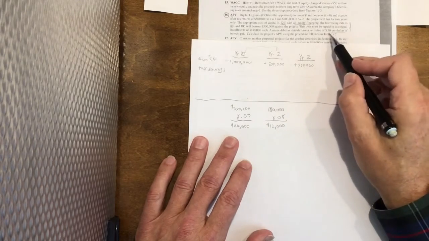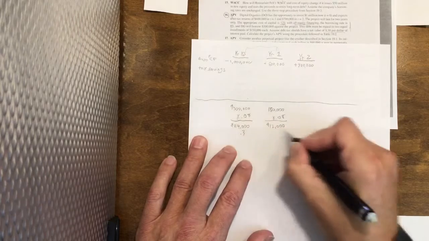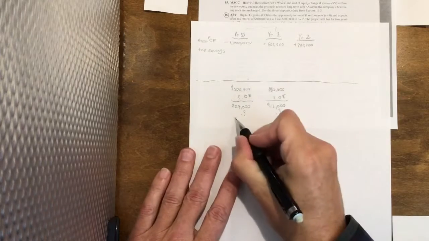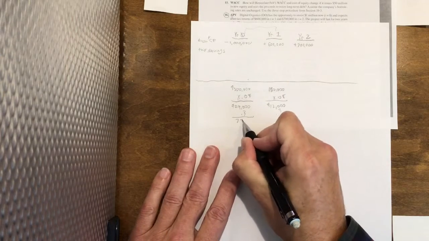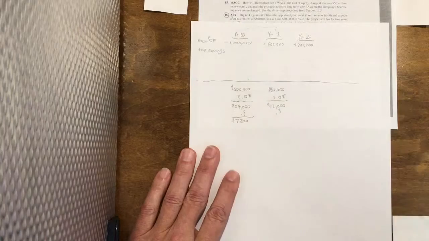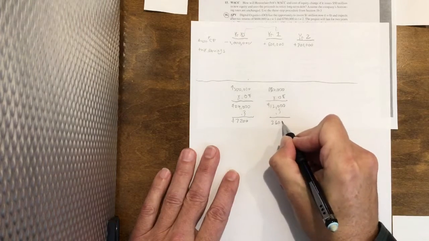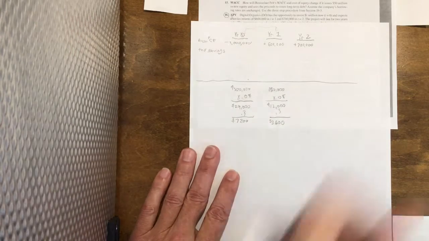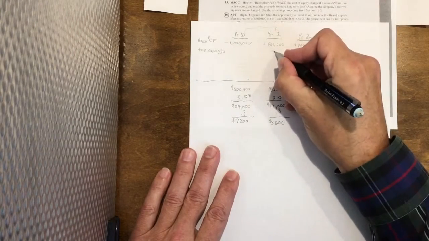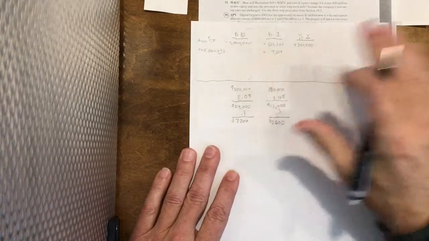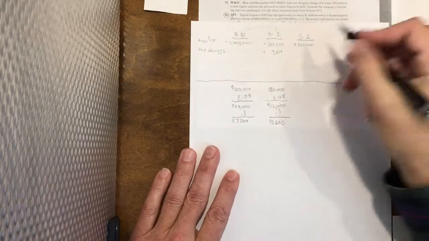And then the tax savings is 30%. So that's $7,200 of tax savings in the first year, and of course half of that in the second year. So again, timing is always a little bit of a question here. That tax savings, when are you going to assume it happens? At the beginning of the period, at the end of the period?